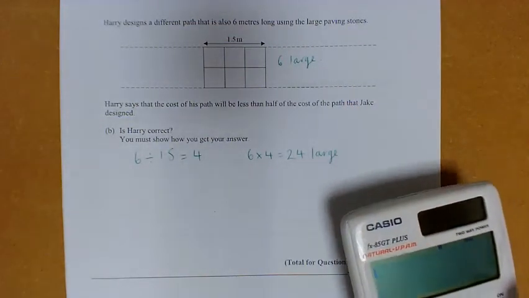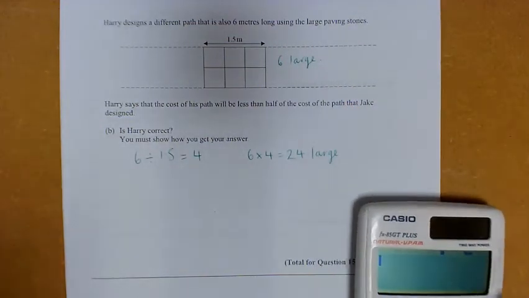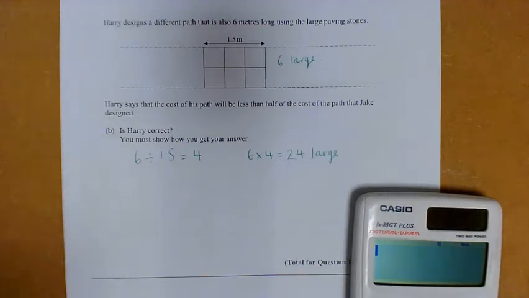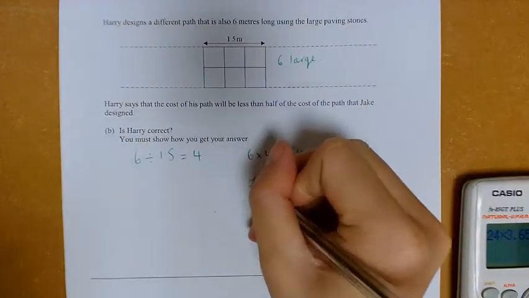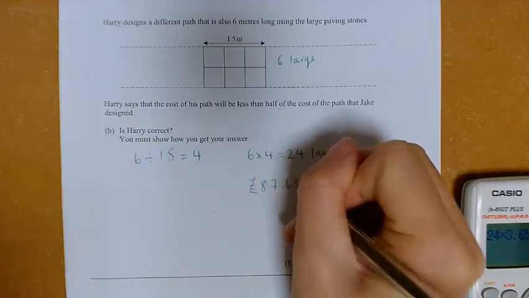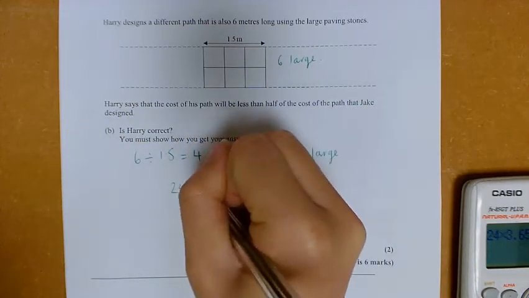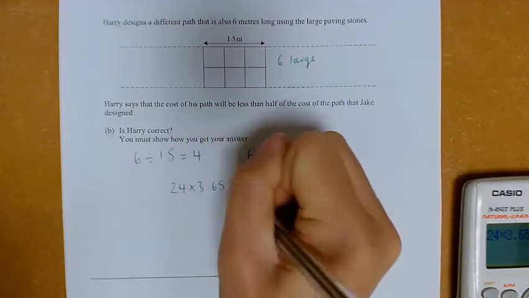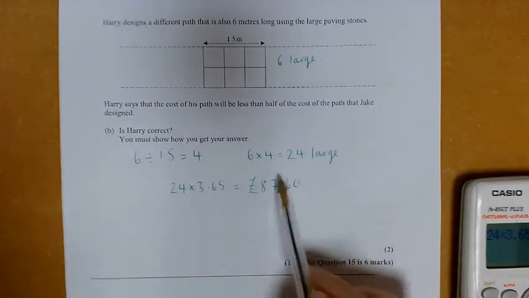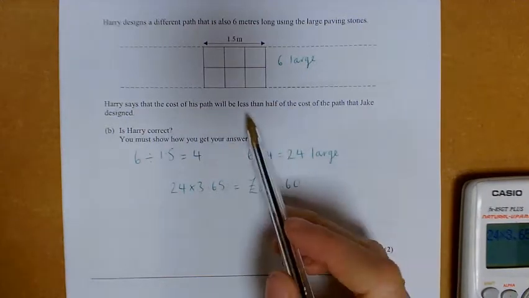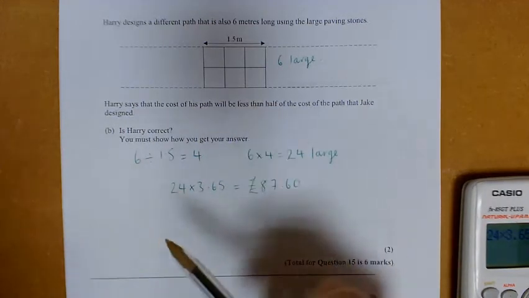Now, if you look back to the start of the question, it said that large paving stones are £3.65. So 24 times £3.65 is £87.60. And again, make sure you're writing down what sum you're typing in your calculator. 24 times £3.65, £87.60. Now, that, Harry is saying, is less than half of Jake's design.